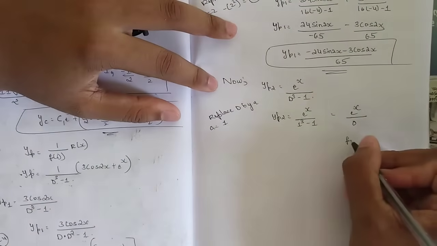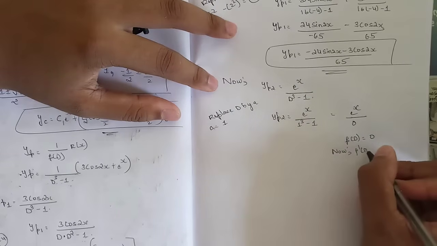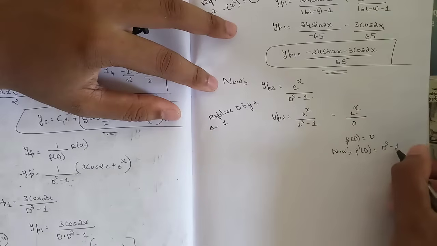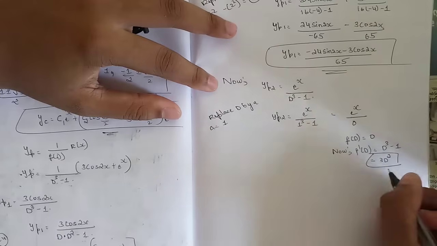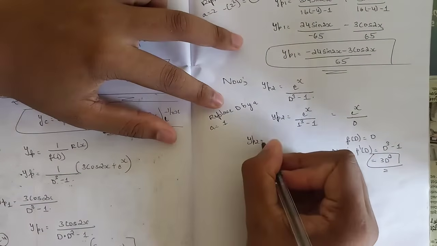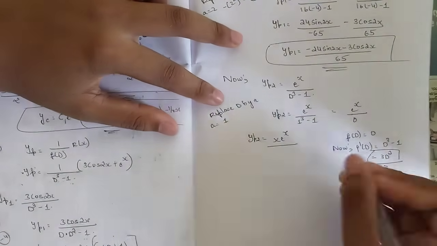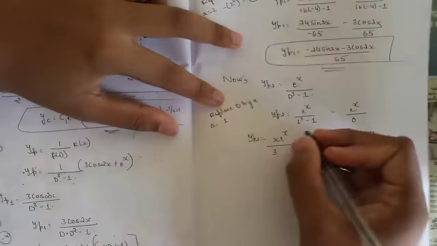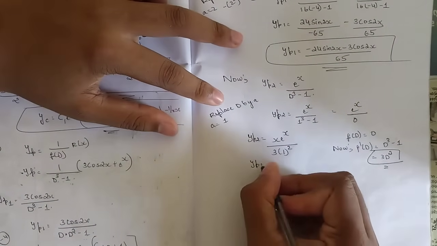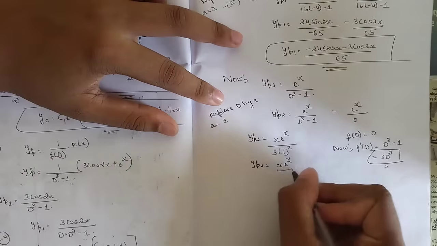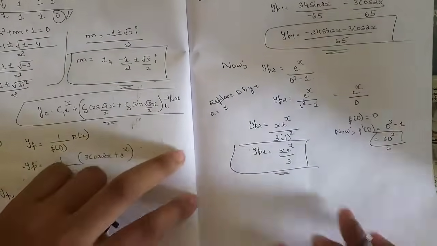Since f of d is equal to 0, now we need to take f dash of d, that is d cube minus 1's derivative 3d square, and 1's derivative is 0. So now yp2 would be, since we have taken the derivative, we need to multiply x in the numerator, divided by 3 into the value of, again a is 1, so 3 into 1 square. So yp2 is x e power x divided by 3. Okay, so this is your yp2.